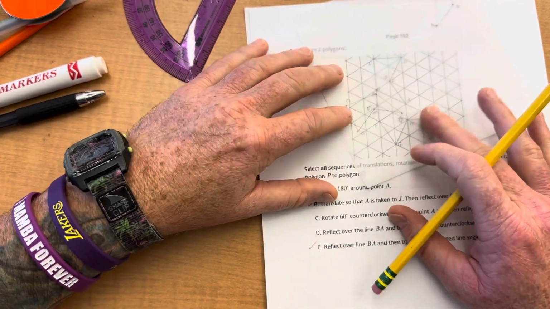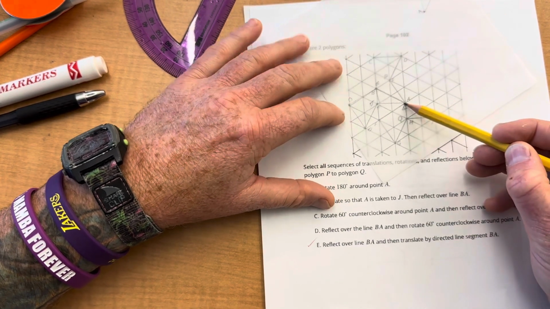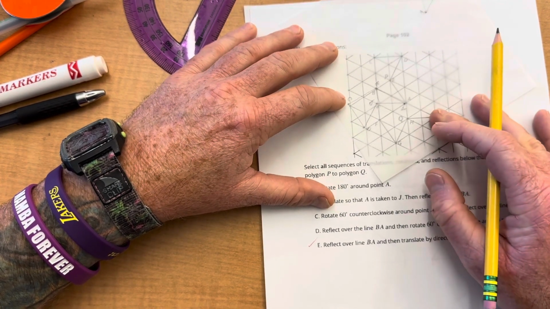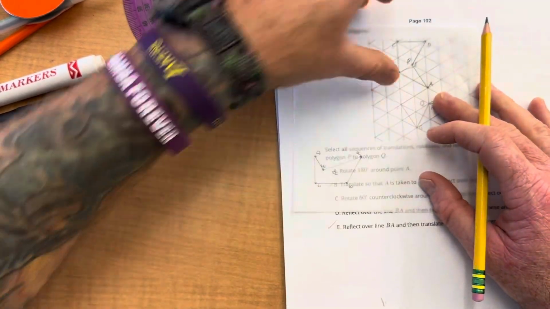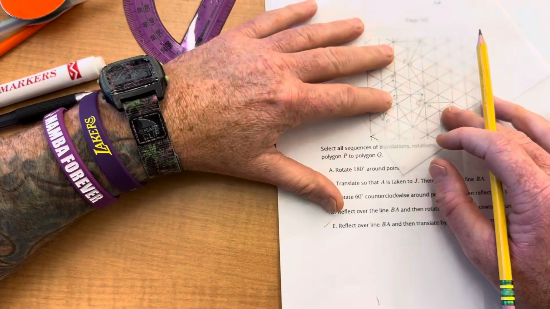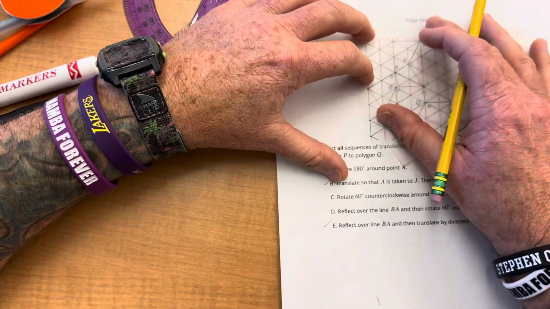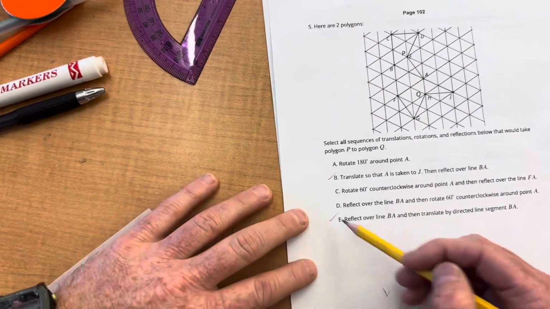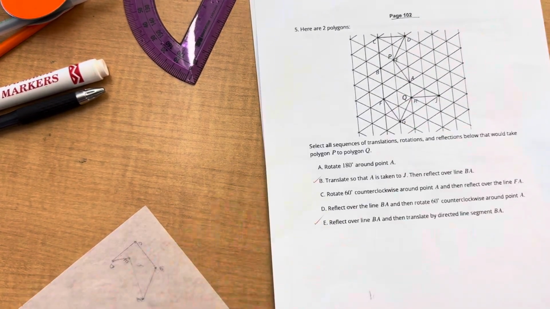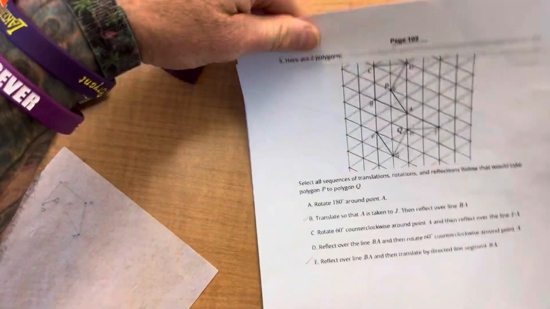Right there. That's why it helps to trace the letters, because you can pick up where you left off if you make little errors. Like for instance, I did a kind of a rapid flip, and then I know it's gonna end up there. And then translate by BA, so B to A. Yeah, that's good. So your answer is B and E for the one that's on page 102. The other ones don't work. Okay, let's skip ahead.